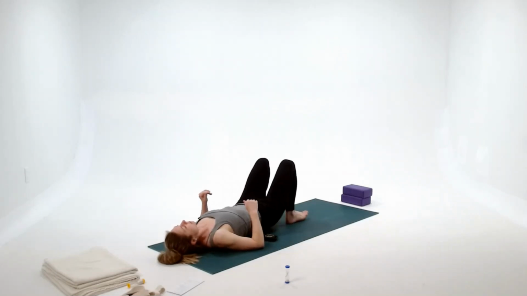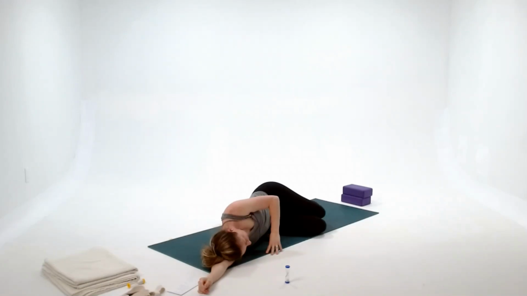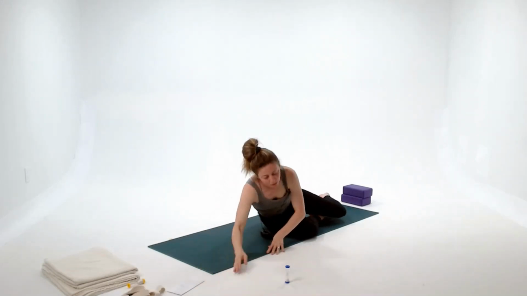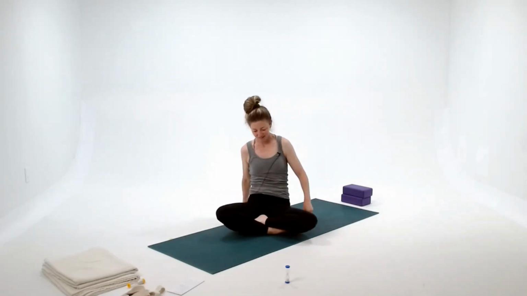And then releasing the feet to the floor. Roll over to the right side, pausing there for a moment. And slowly press yourself all the way up to a comfortable seated position. Lifting up nice and tall. Just one last stretch for the neck.